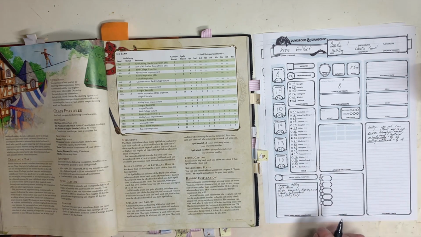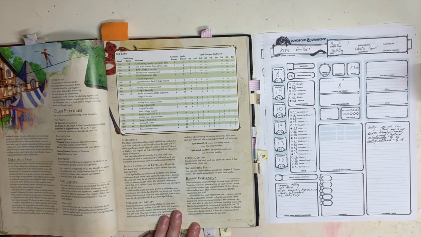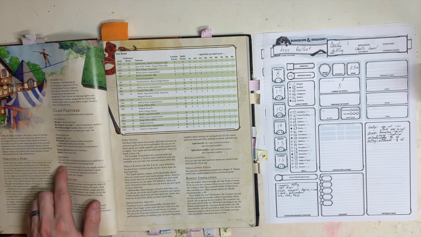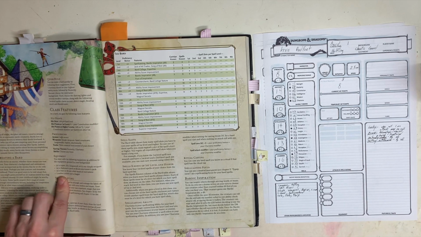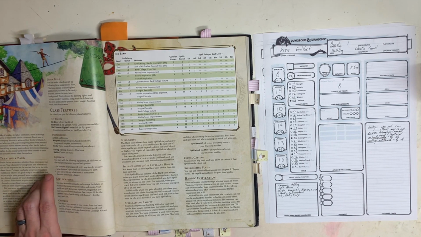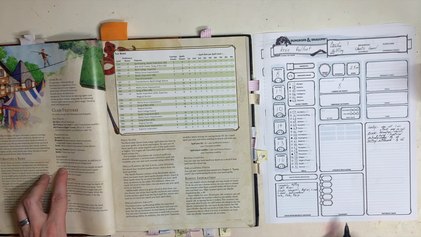Got all our skills filled out. You'll need to read the rules in the book to get a good idea of what the skills do, although I think a lot of them are very self-explanatory. Next, we're going to move down here and make some choices on equipment. It gives you a handful of A, B, or C, or A, B choices on what you would like for equipment.